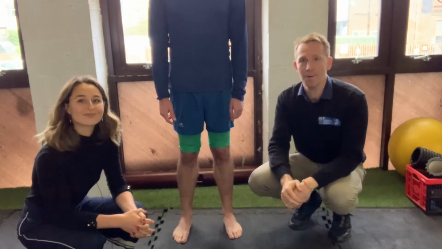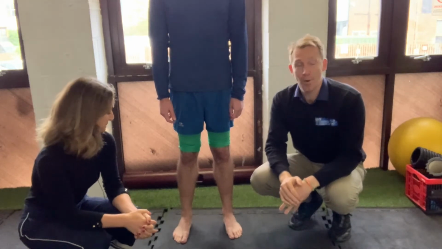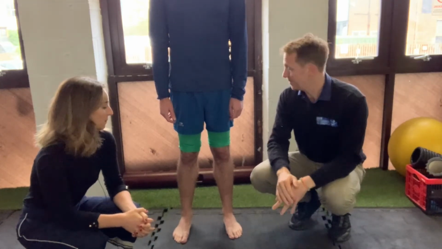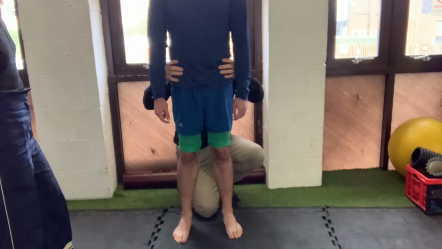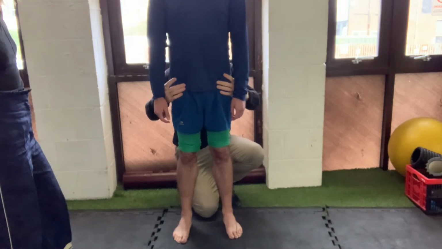Maddie, podiatrist, welcome Maddie. Hi, thank you. Maddie is going to look at what position the foot is in, and then we'll see where we go from there. Matt's pelvis, as he stands, and we feel what's going on.